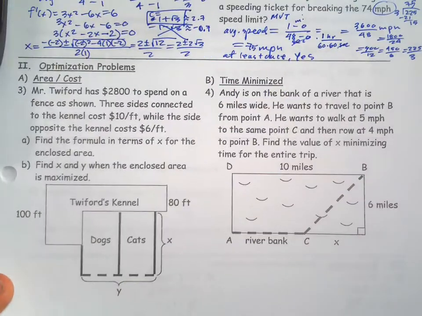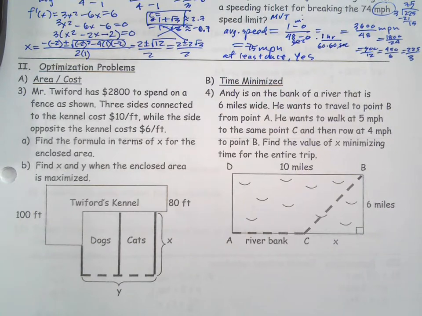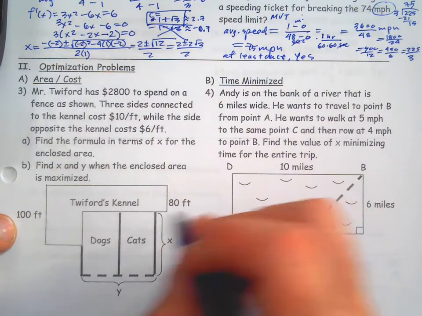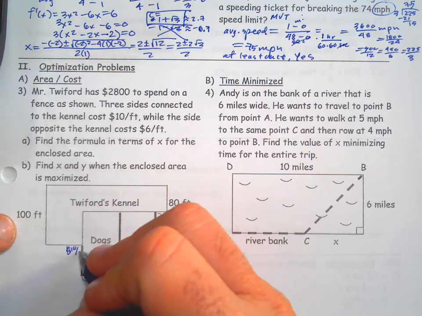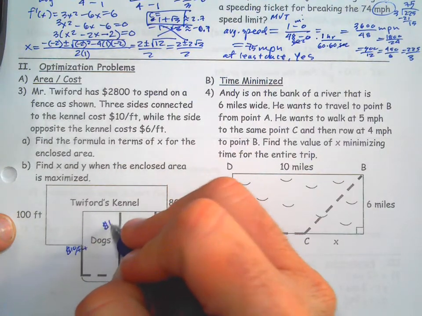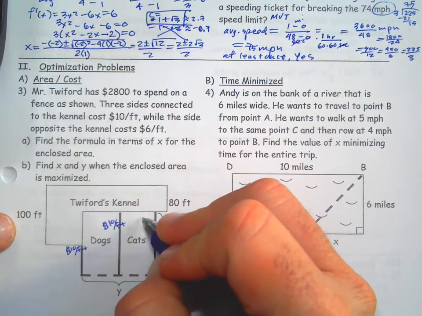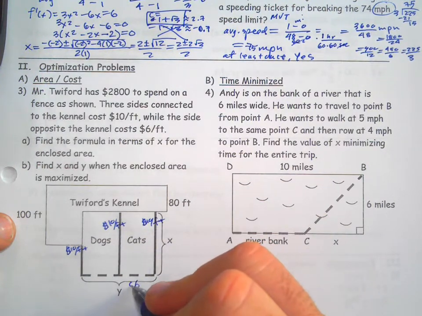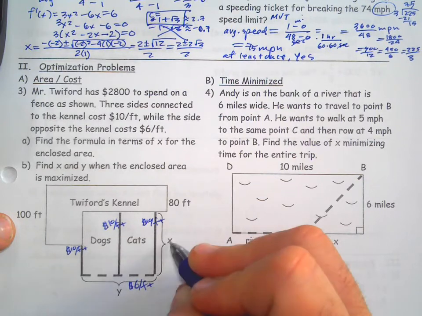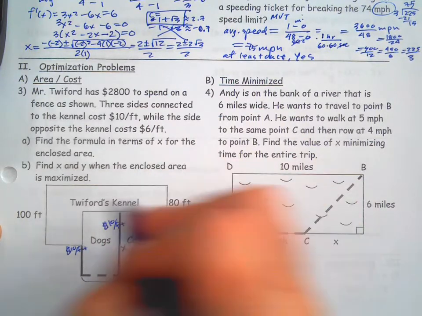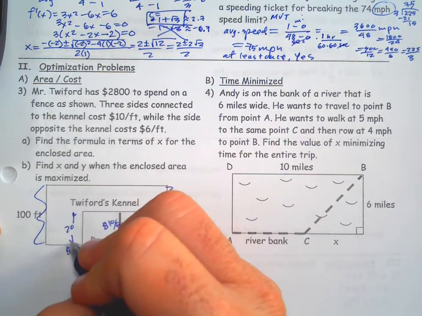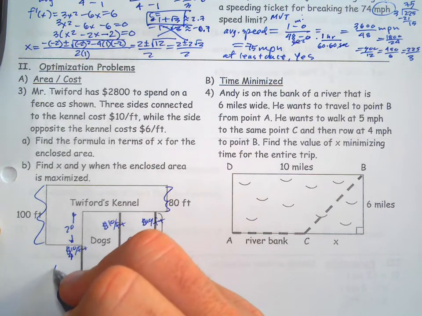Okay, optimization. Mr. Twyford has $2,800 to spend on a fence as shown. The 3 sides connected to the kennel cost $10 a foot, while the side opposite the kennel costs $6 a foot. So connected to the kennel, $10 a foot, the solid ones. And then the one opposite, $6 a foot. If this is X, then this is X. And if this is 100, this is 80, then this is 20. And this is X minus 20.